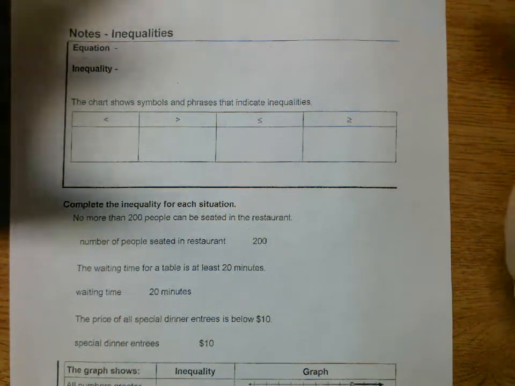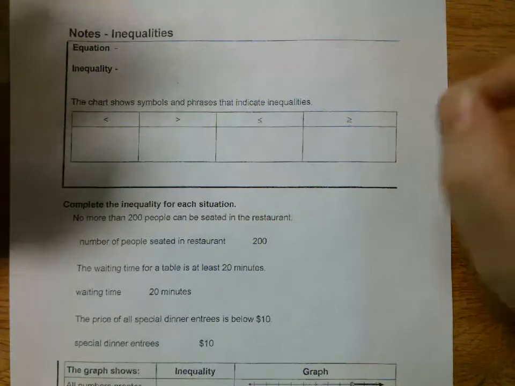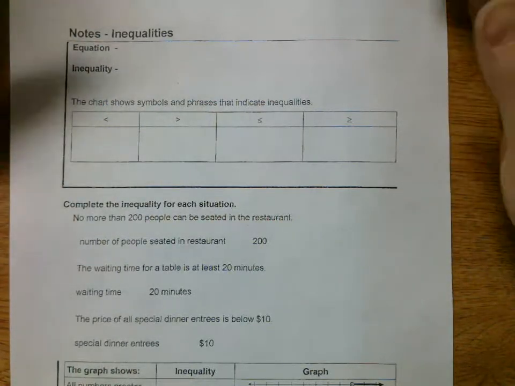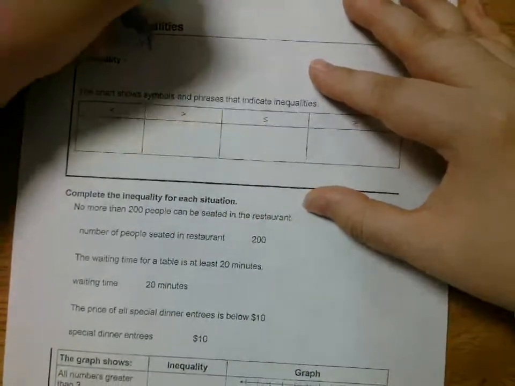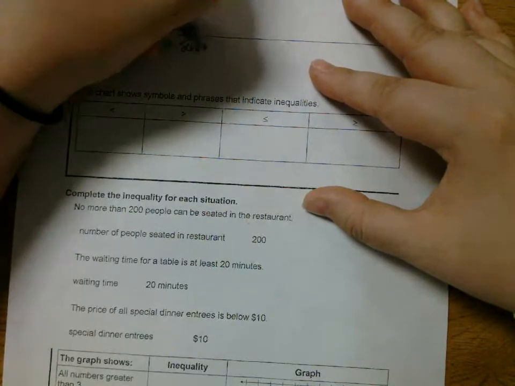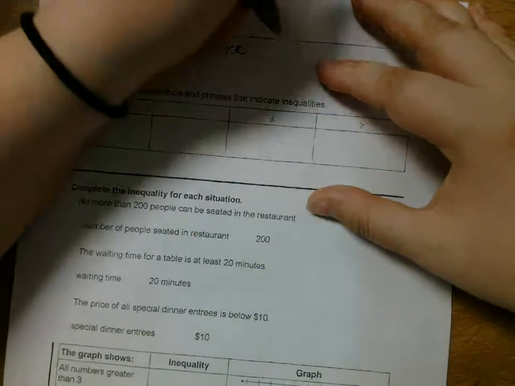We've already looked at equations, and this is super similar, except now we're going to have a couple extra things added in. So, first of all, let's talk about an equation. An equation is a math sentence that has an equal sign.